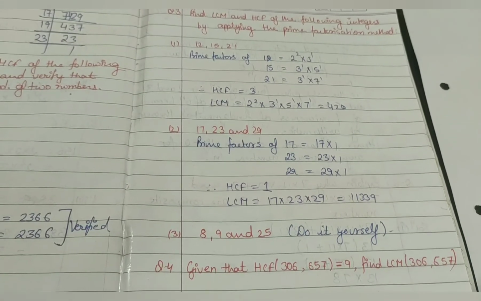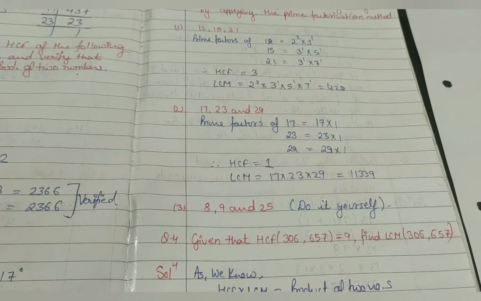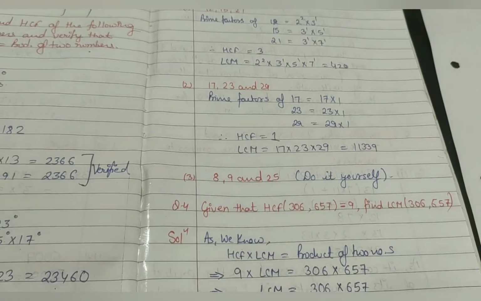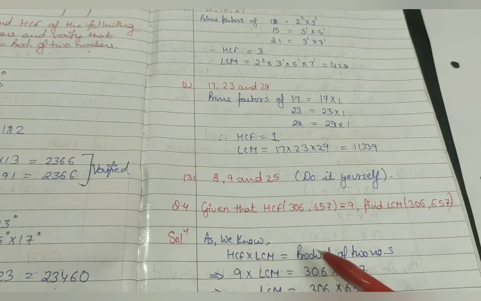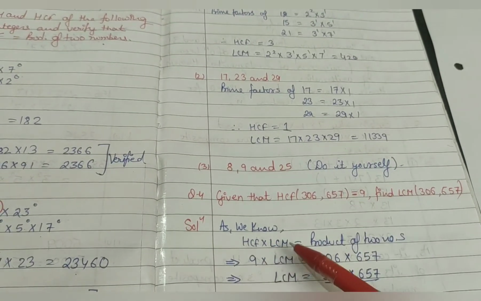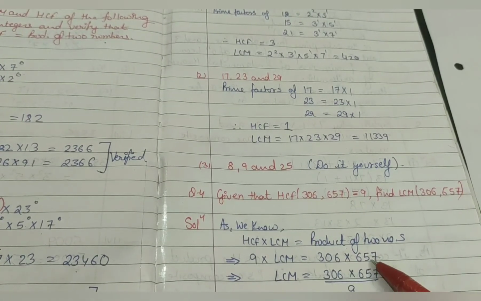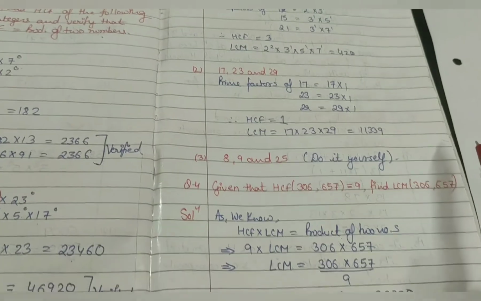Now see the fourth question is very easy. Given that HCF of 306 and 659 is 9 and we have to find LCM, and as we know this HCF into LCM is equals to what? Product of two numbers. Just put the values. HCF is 9. LCM we have to find it out. Product of two numbers means 306 and 657. So simply you solve it.